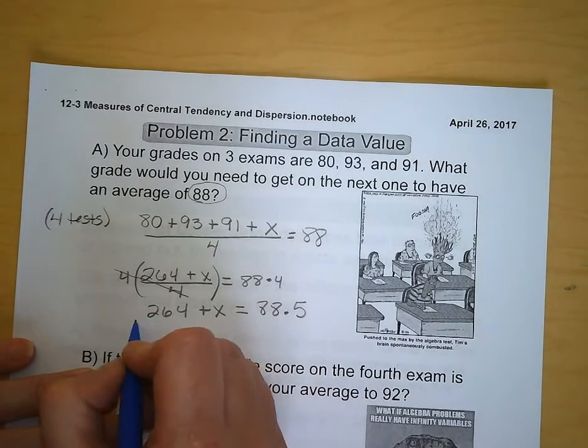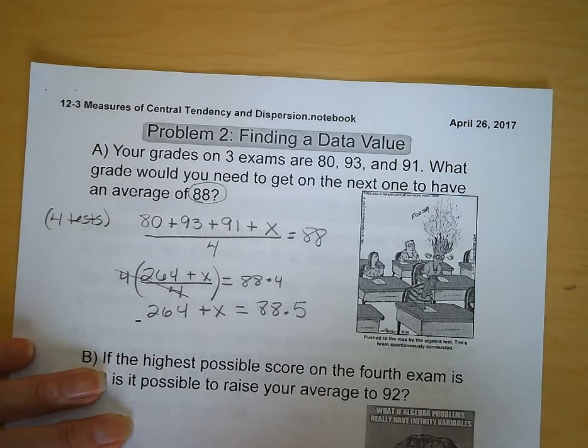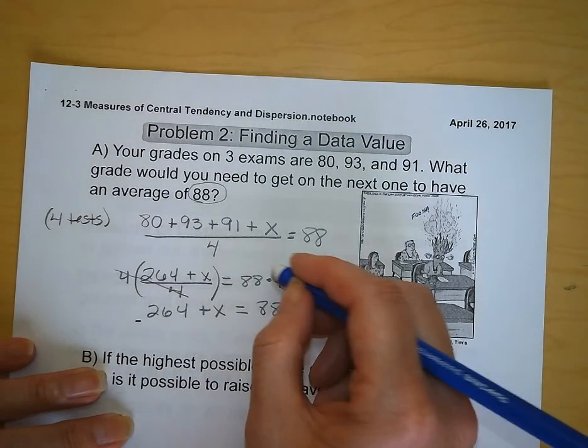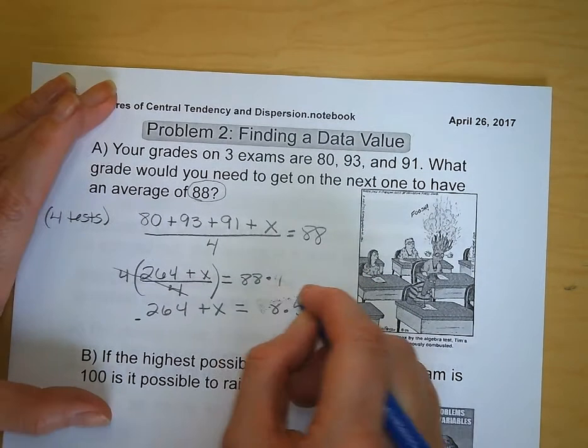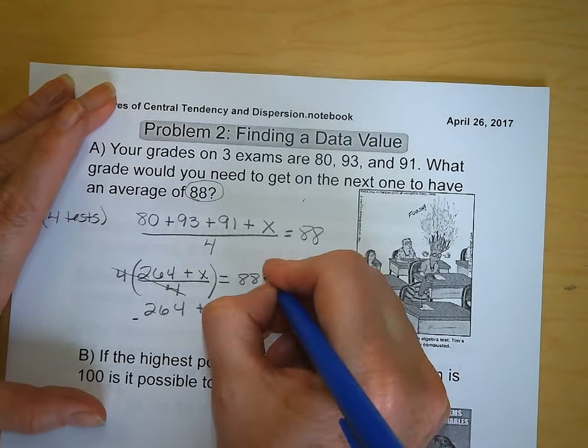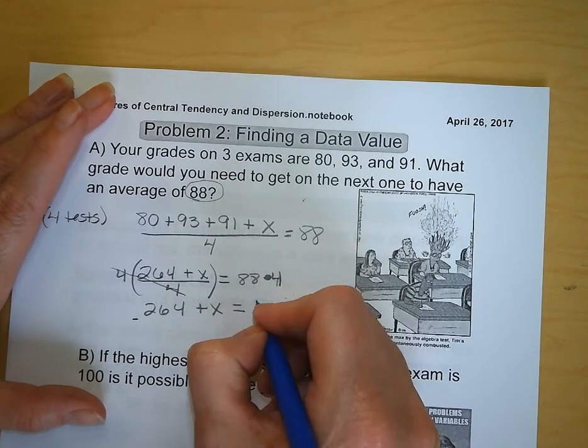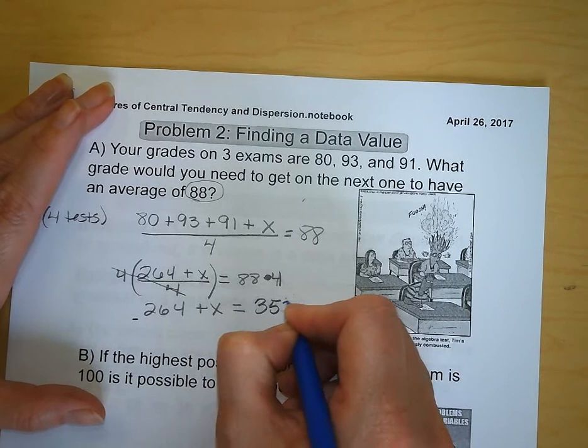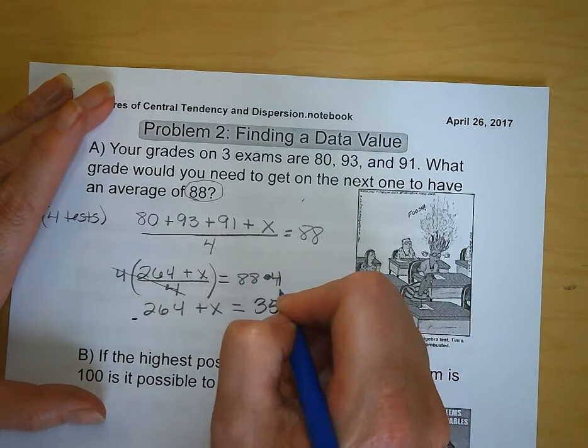Oh, you have to subtract. Where did you get 88.5? Oh. Sorry, I'm with you now. All right, 352. 88 times 4 is 352.